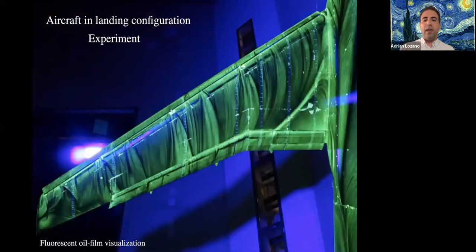So this is another result that they get from the experiment. This is fluorescent oil film visualization. Essentially, they paint the model with some oil that is fluorescent, and then they run the wind tunnel, and after some time, they can really see the footprint of the turbulent flow on top of the structure of the aircraft. So I'm going to use the data from this experiment as a reference to make sure that I'm computing things well in the standard configuration.